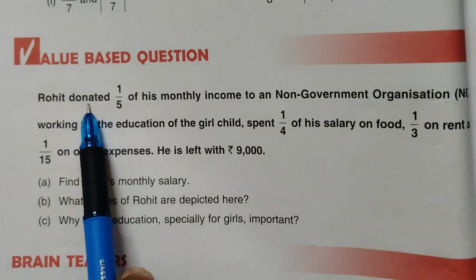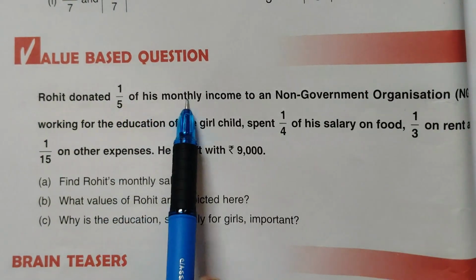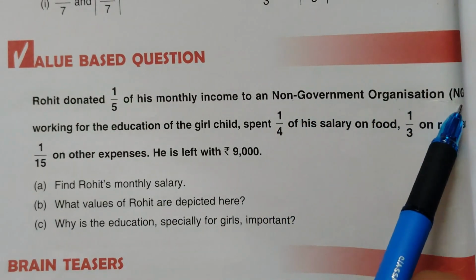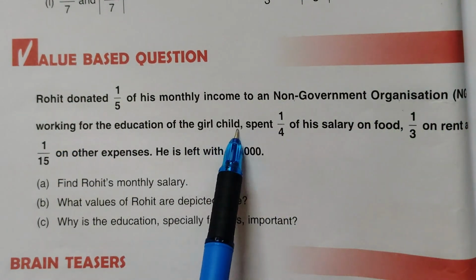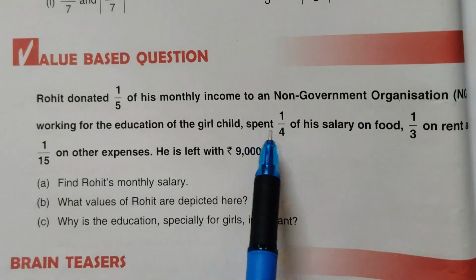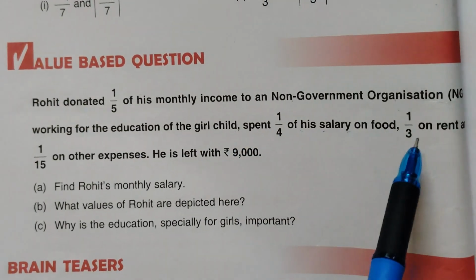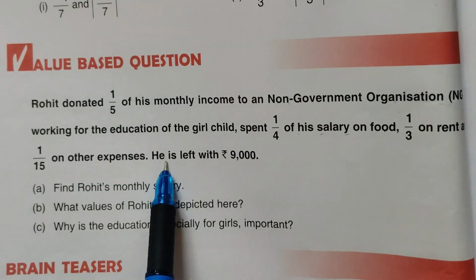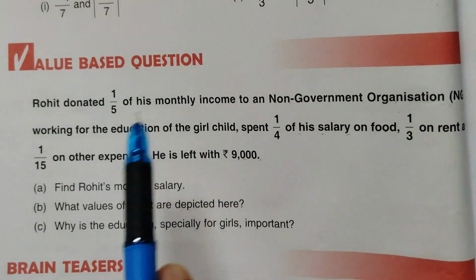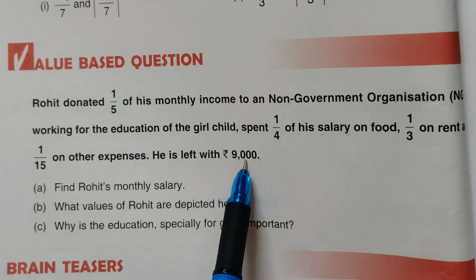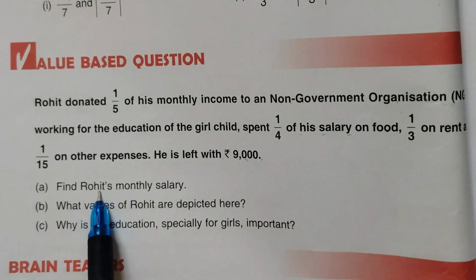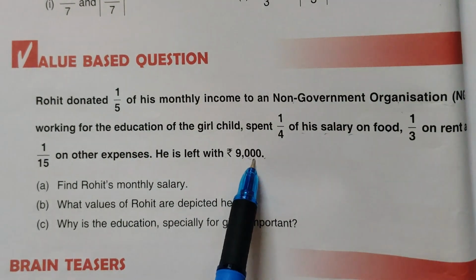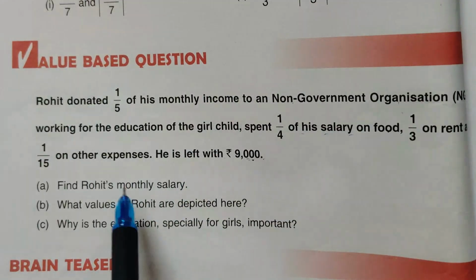So the question is, Rohit donated 1 upon 5 of his monthly income to an non-government organization, that is NGO, working for the education of the girl child, spent 1/4 of his salary on food, 1/3 on rent and 1 upon 15 on other expenses. He is left with rupees 9,000. So from the monthly salary, how much is left with him? 9,000. What we have to find? Rohit's monthly salary. These are the expenses they have given and the amount left with him. So we have to find the total salary.